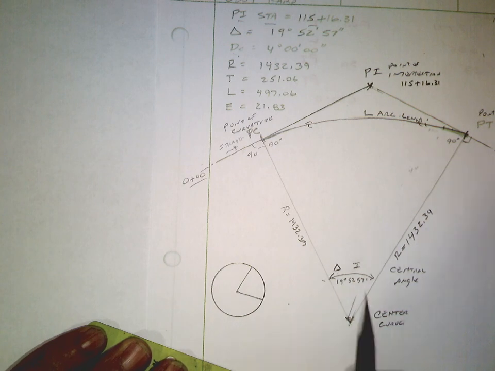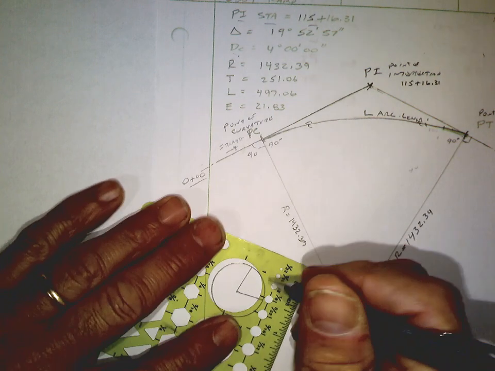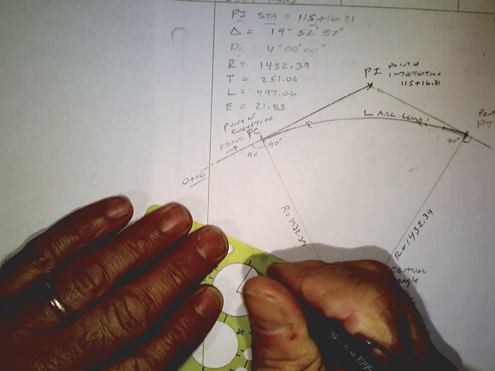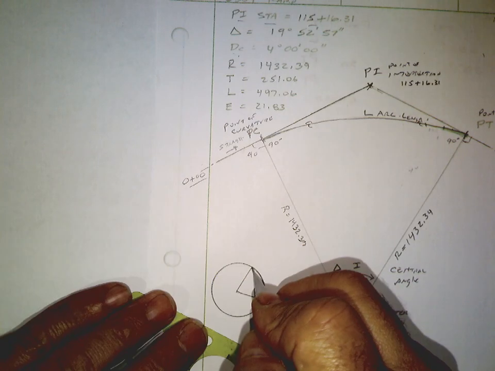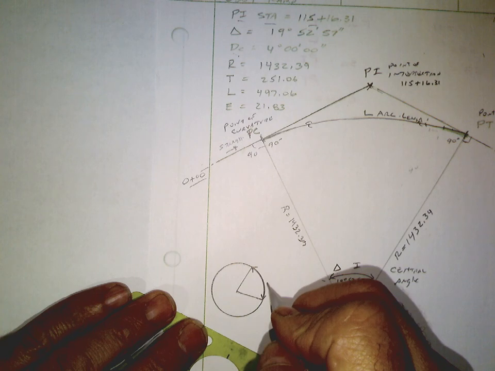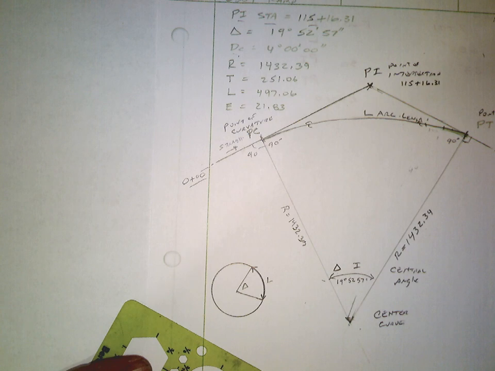And the reality is it's not. They're always screwy angles, okay? So the concept, however, is that the length of the arc is proportionate to the angle that it makes.